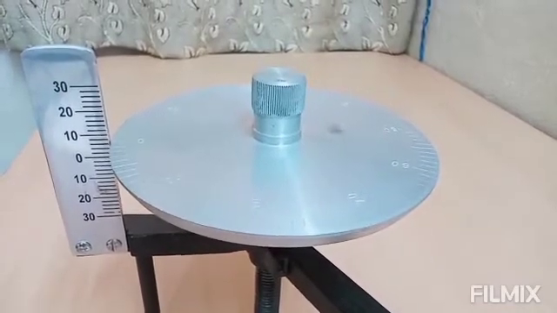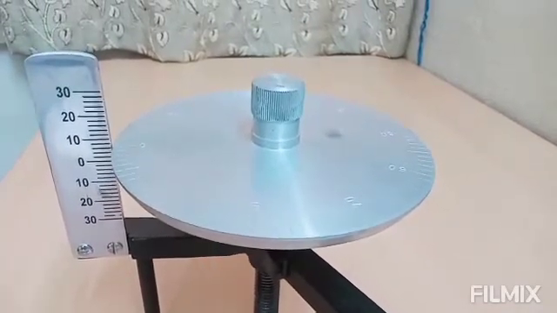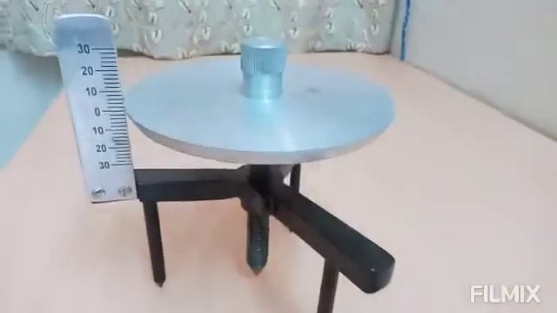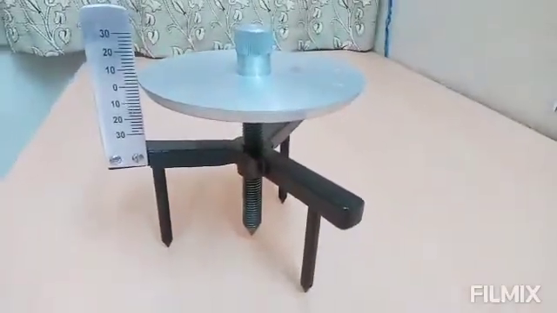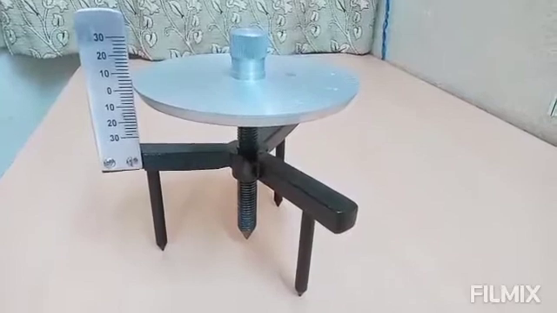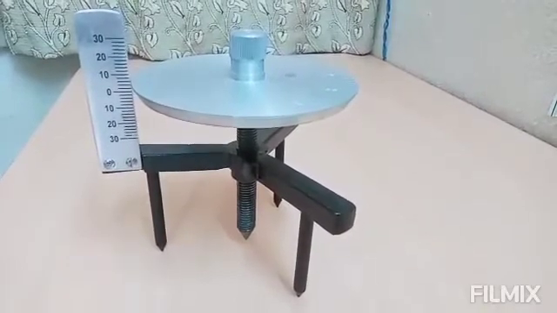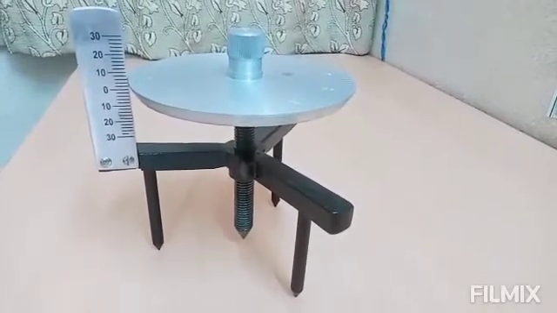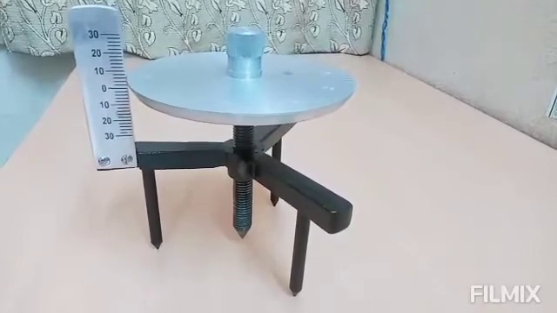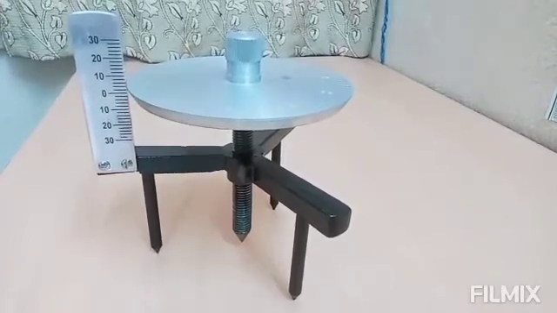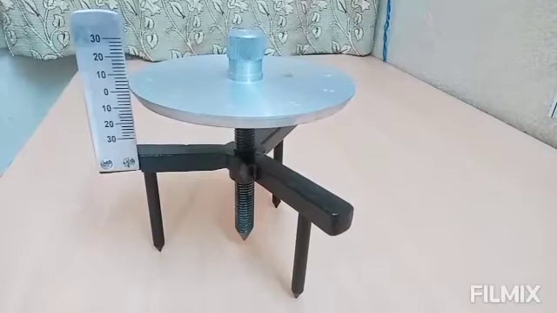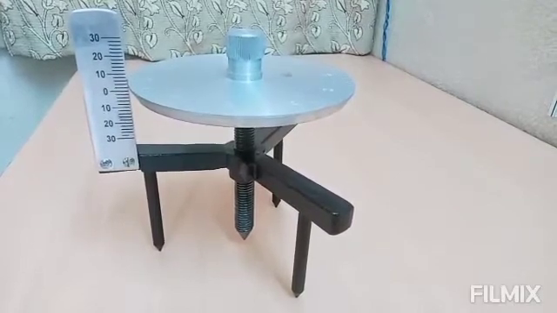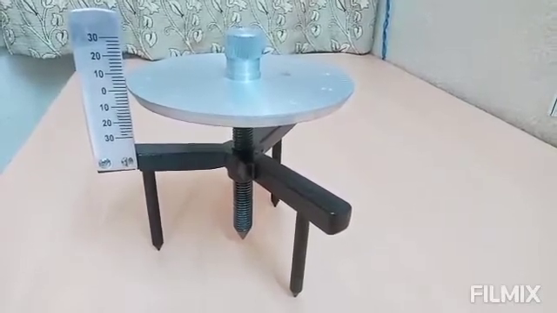Now we will note this D moved by the screw on the pitch scale, and the pitch of the screw is given by the formula pitch equals D upon N. So here we had our D as 3 and N as 3. So the pitch of this spherometer is 1 mm.